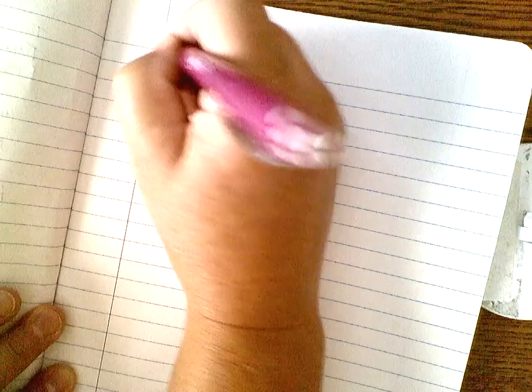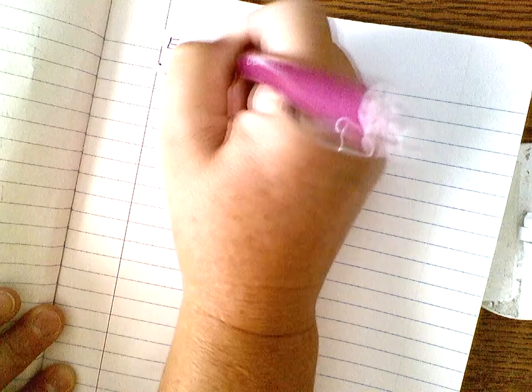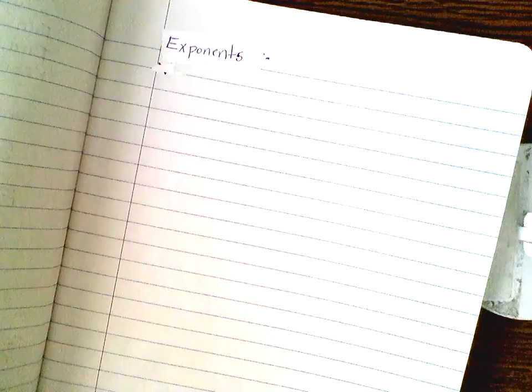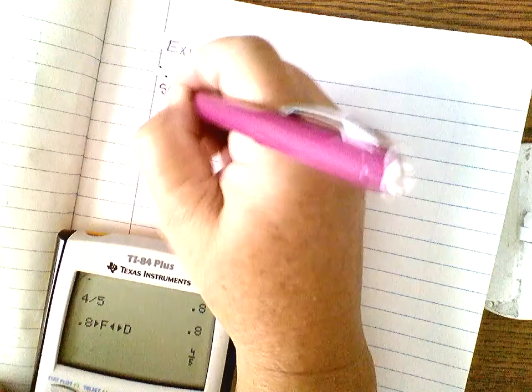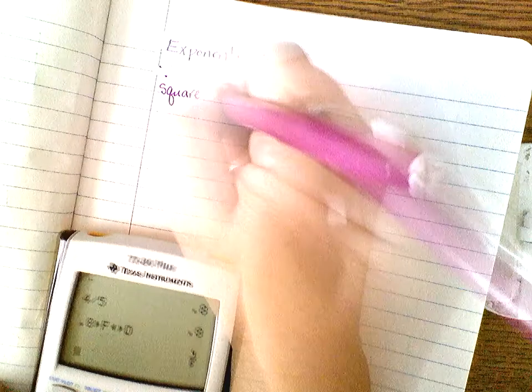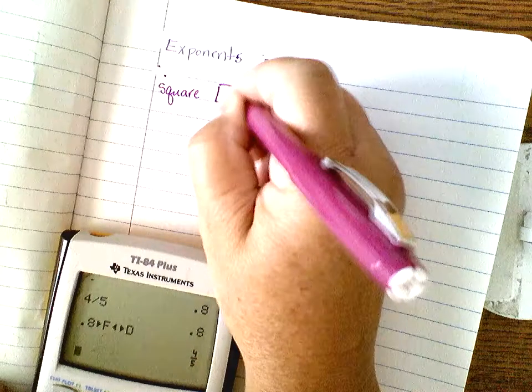Okay, got to turn the page. Okay, we're talking about exponents now. Exponents first. So exponents in the calculator. All right. If you want to square something, you can push the x squared button.